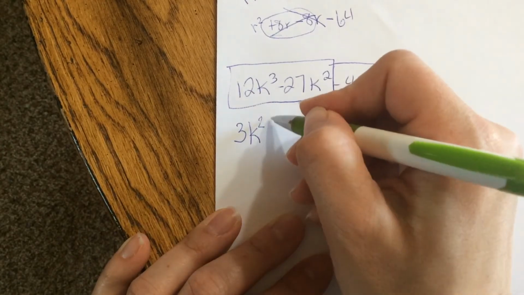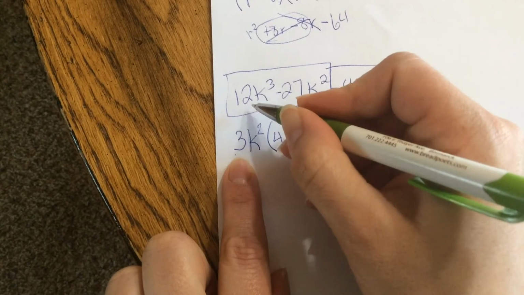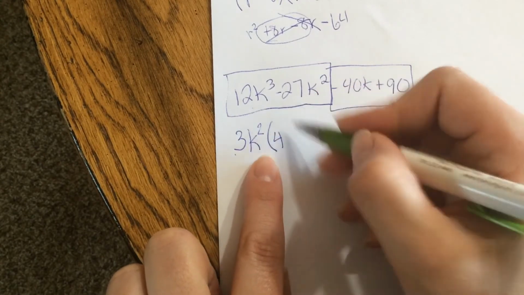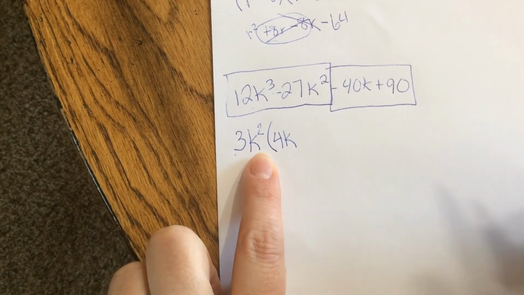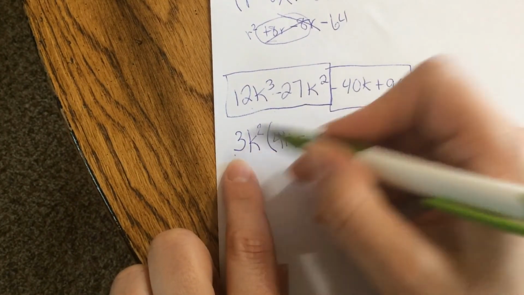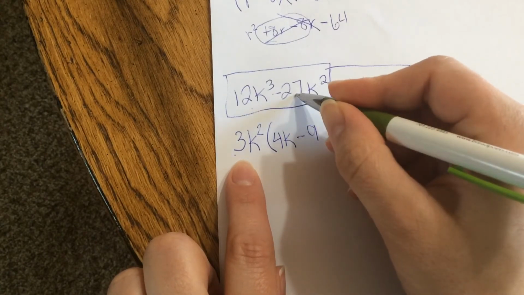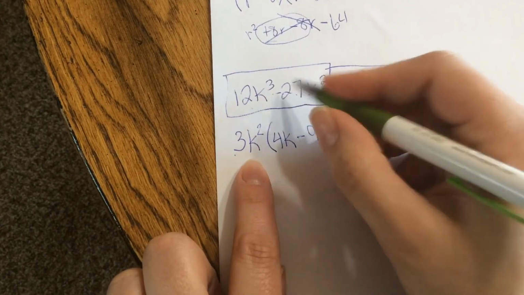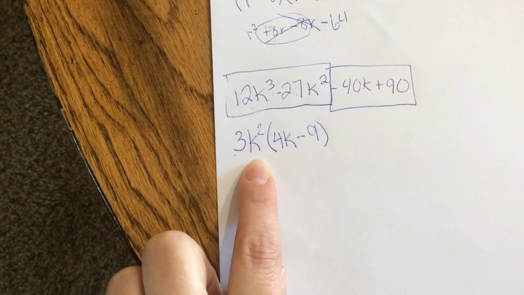And when I factor that out, 3 times 4 gives me 12, and k squared times k gives me k to the 3rd. Then 3 times 9 gives me 27, and it's minus, so it's negative. And k squared is already there.